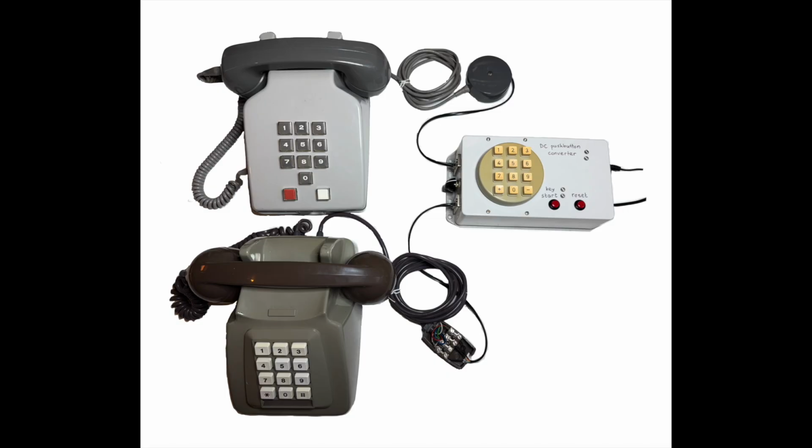This photo shows the 2 telephones and the converter box with the GDK1 keypad at the top. At the bottom right are the keypad start button and the reset button for the Arduino. It should normally not be necessary to use the reset button, but I just added this because the button on the Arduino board is not accessible.